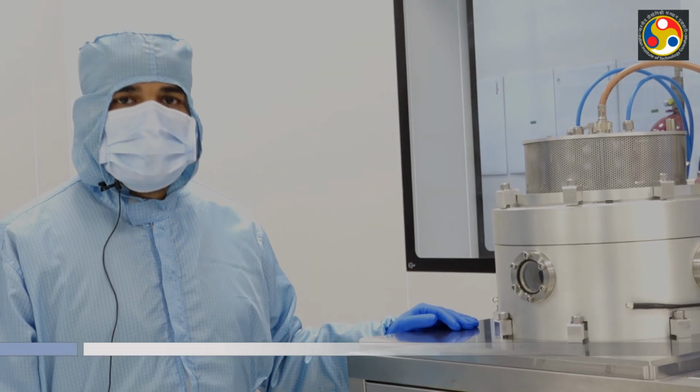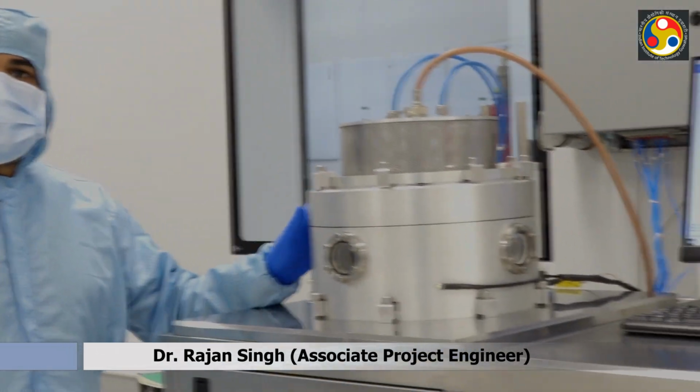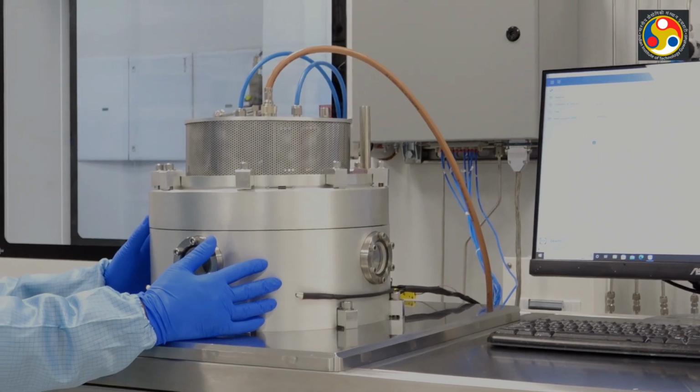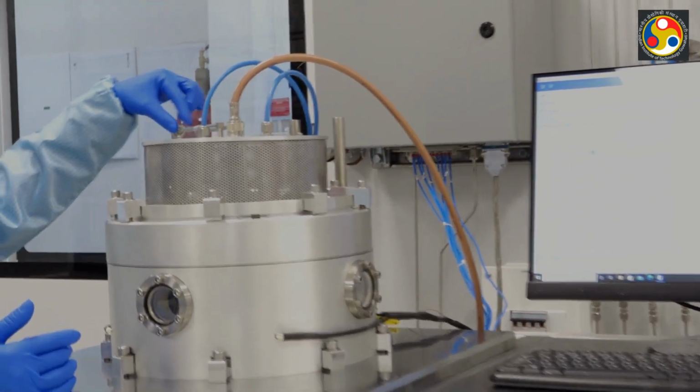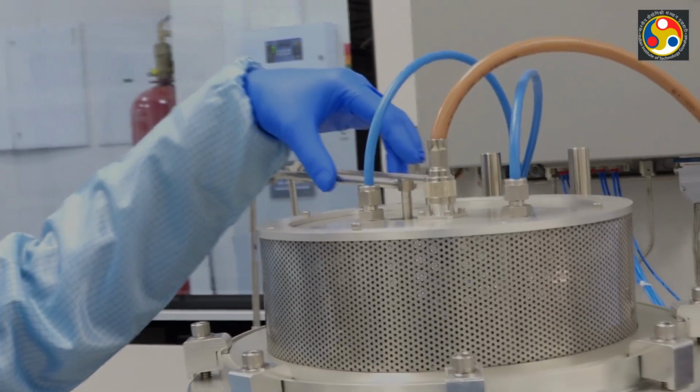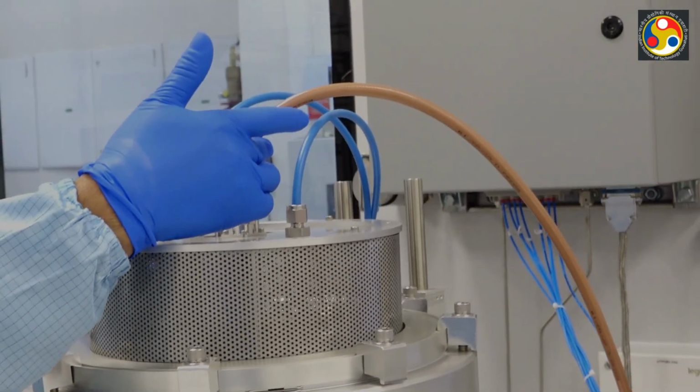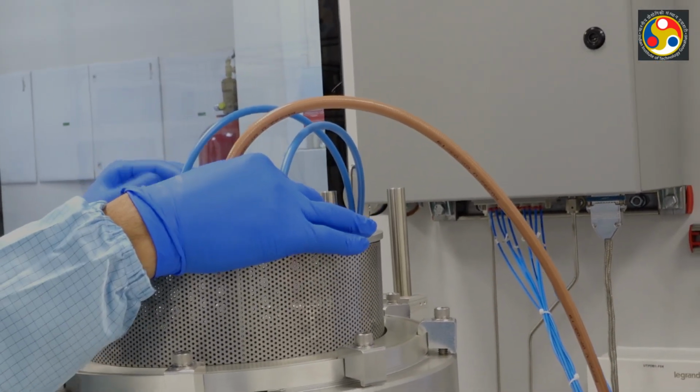So this is PECVD NPE 4000 by NanoMaster. This is the main machine, main chamber in which the PECVD will be performed. You can see these are the gas lines which are coming to the chamber. This is the RF power supply, and this is the chilled water supply.